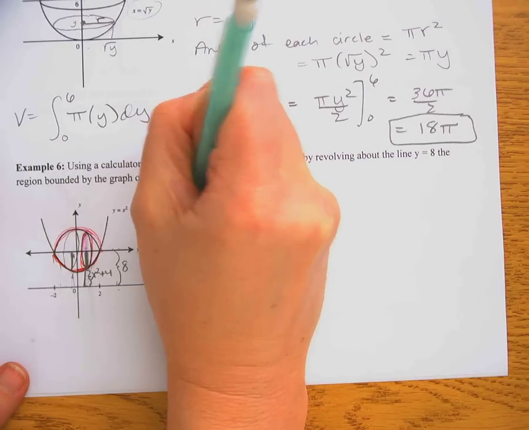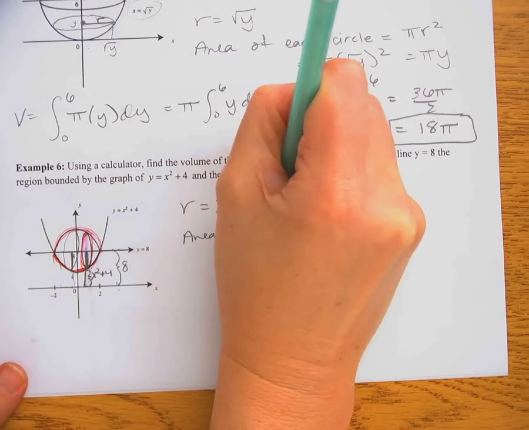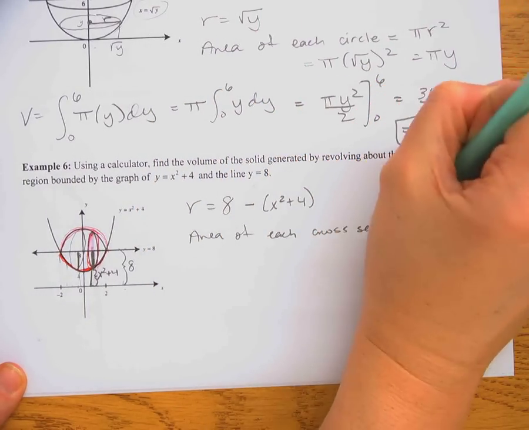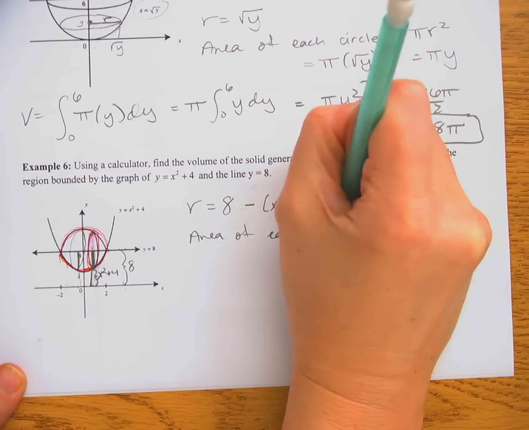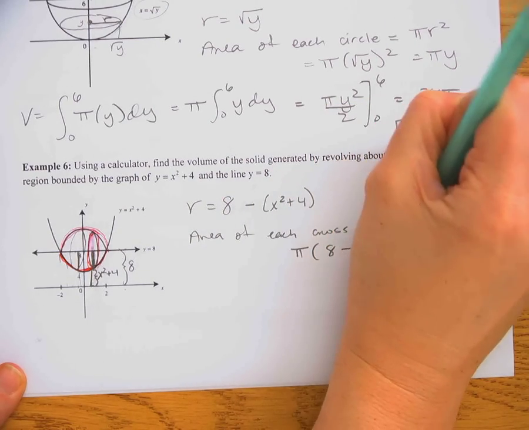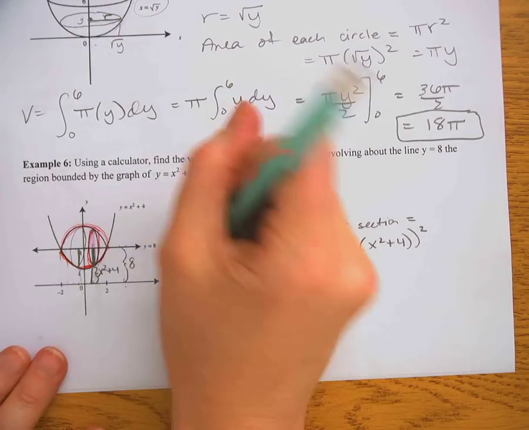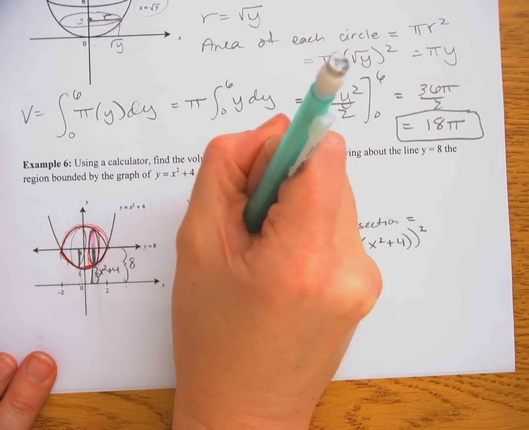So then the area of each cross-section would be pi times r squared. So it's pi times all of that quantity squared. So then the volume is just the accumulation of all of that area.